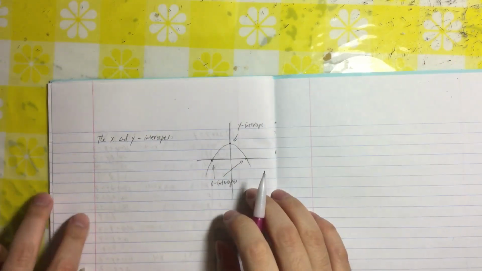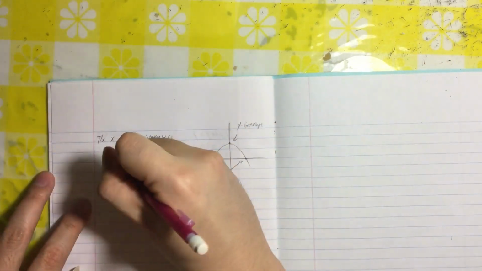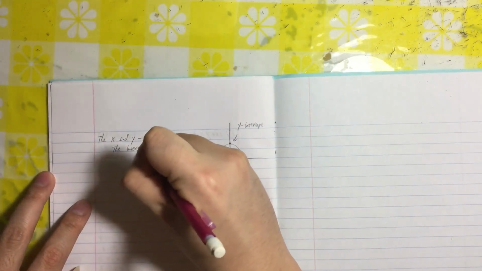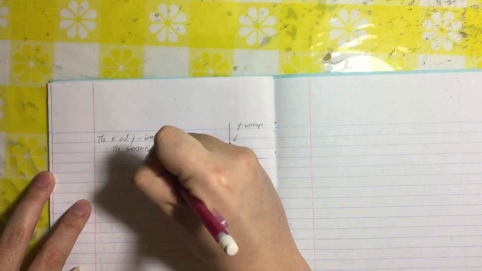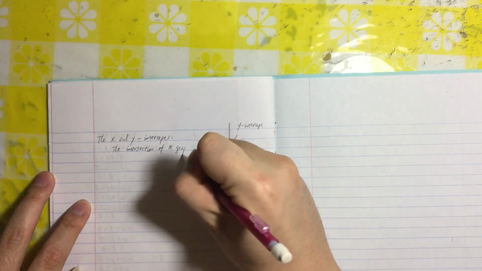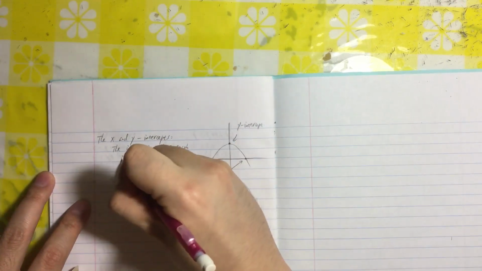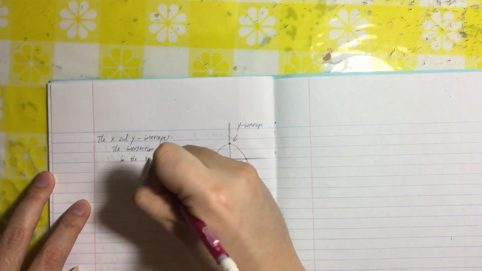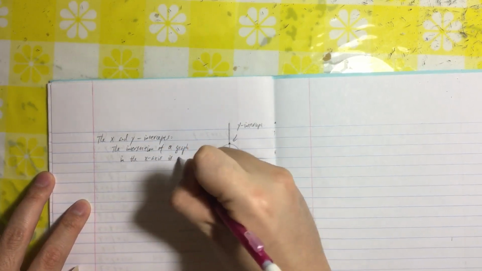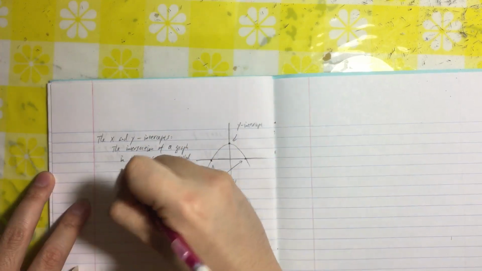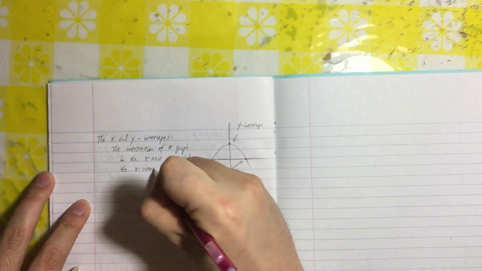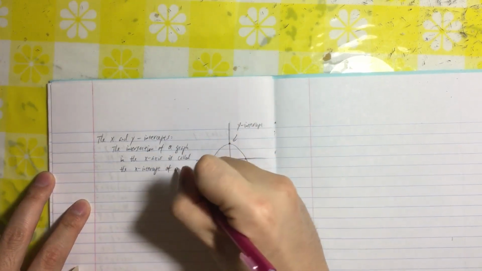So the intersection of a graph in the x-axis is called the x-intercept of the graph.